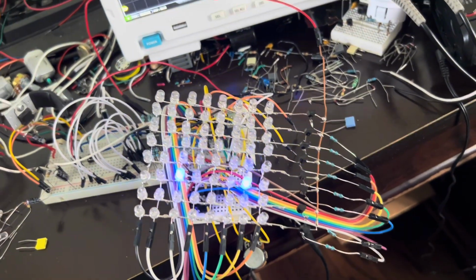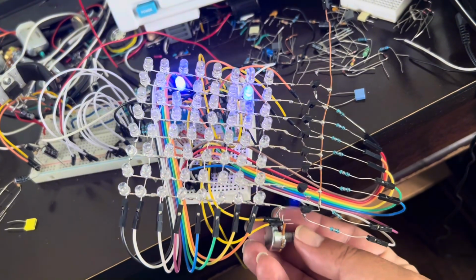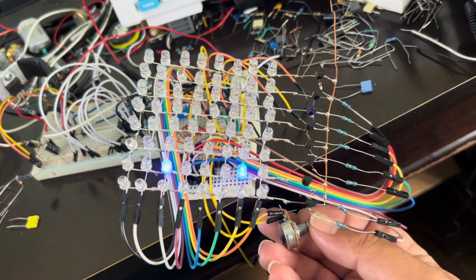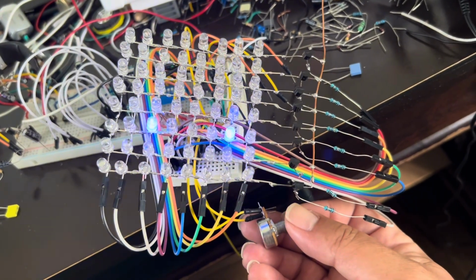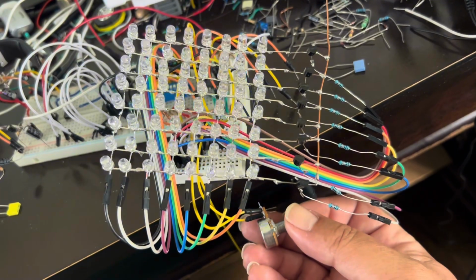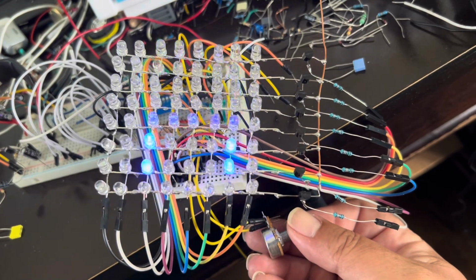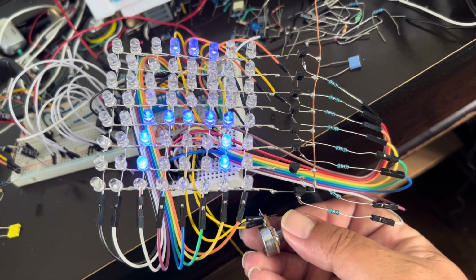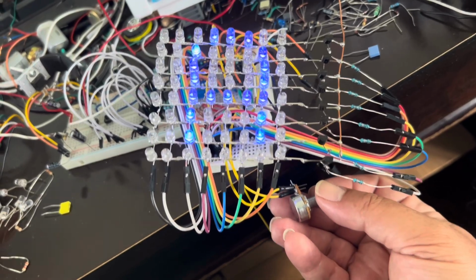All right, let's see how this works out. I have a potentiometer here to control the clock speed, and this is coming from the EEPROM. And let's see if the display will work. I'm going to increase the clock speed. There we go. The letter A.